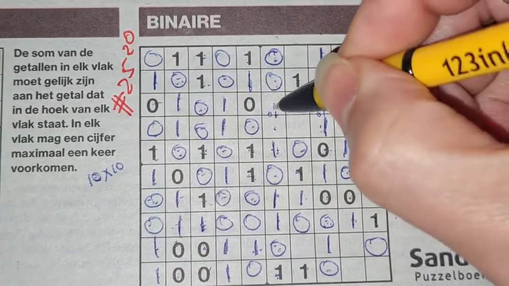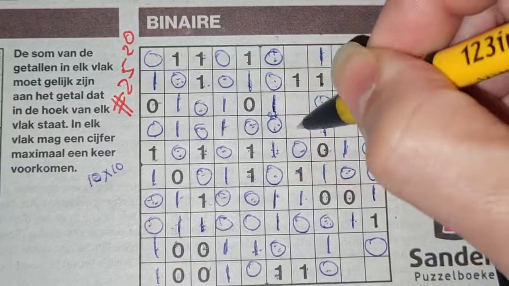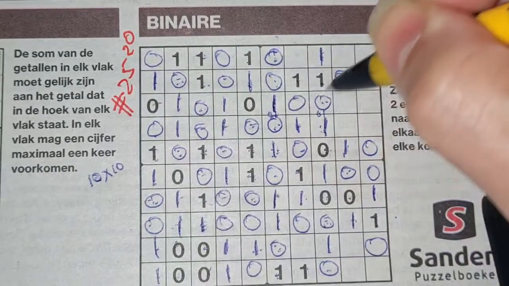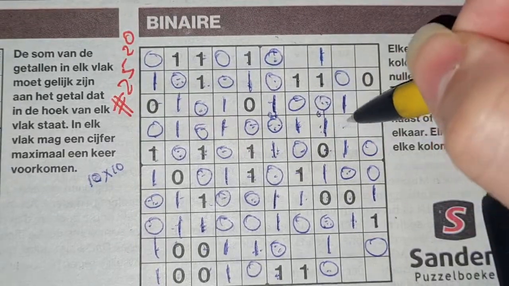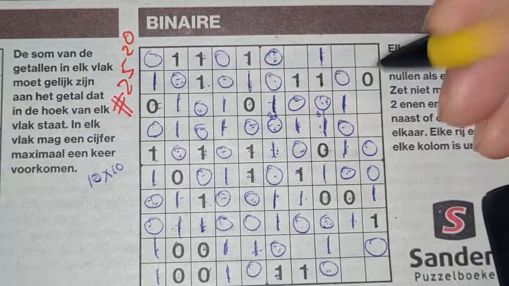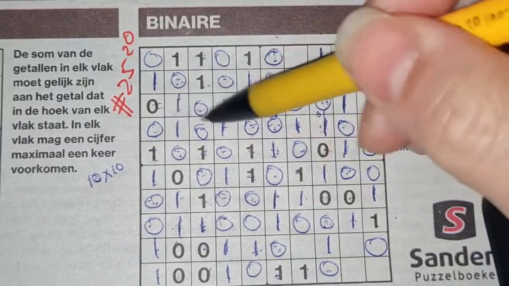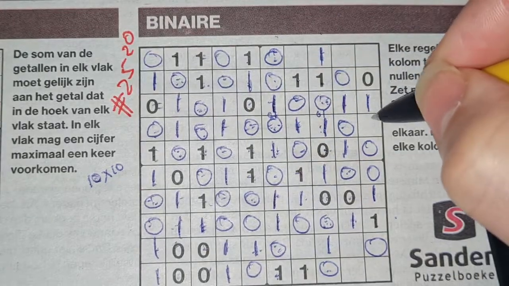Double 0, here 1, there 1. Between 2 1s comes a 0. Double 0, here 1, there 1. Between 2 1s comes a 0. Double 0, here 1, there 1. Double 1, here no, there no. 1, 2, 3, 4, 5 0s, so the rest are ones.